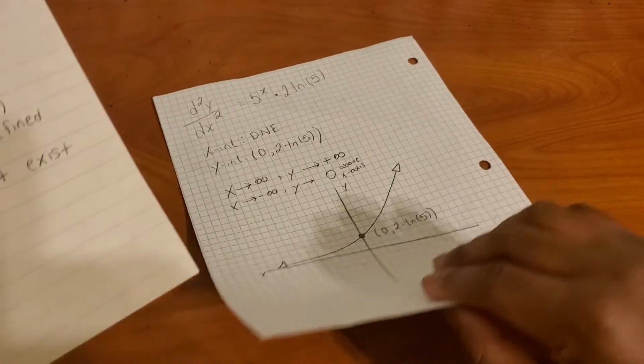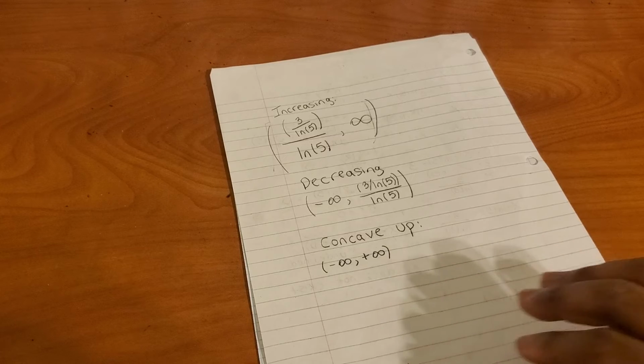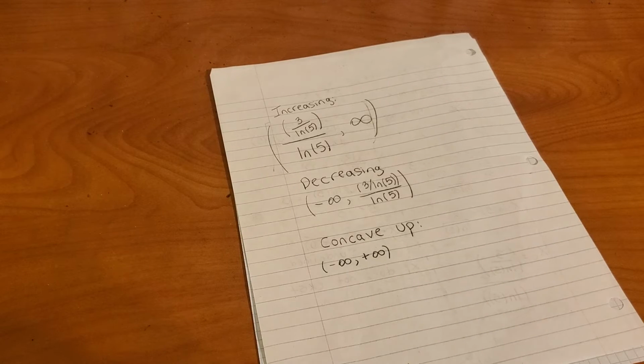And then we took all that information and we went back and solved for the intervals of increasing, the intervals of decreasing, the intervals of concave up, and the intervals of concave down. And by doing all of that, we managed to actually solve the problem as a whole.